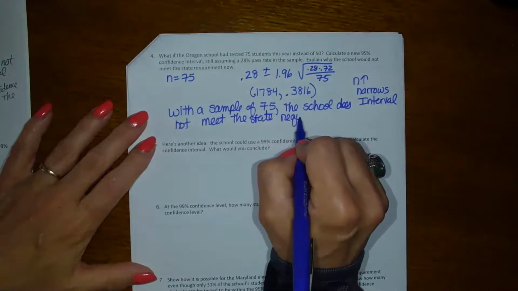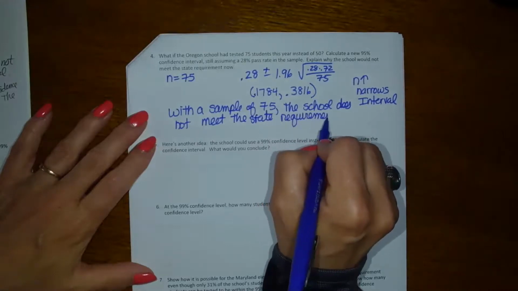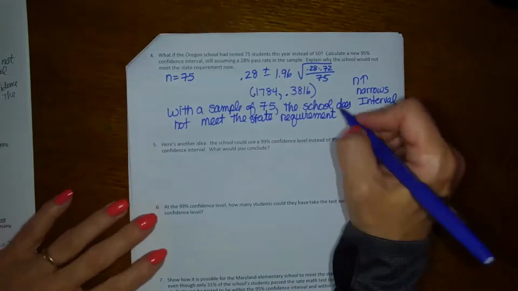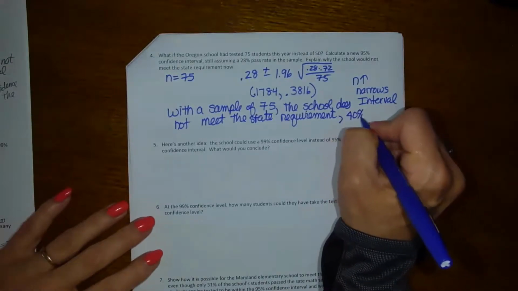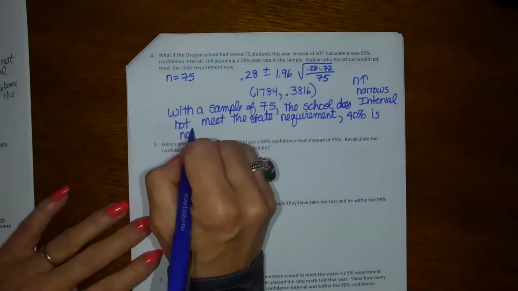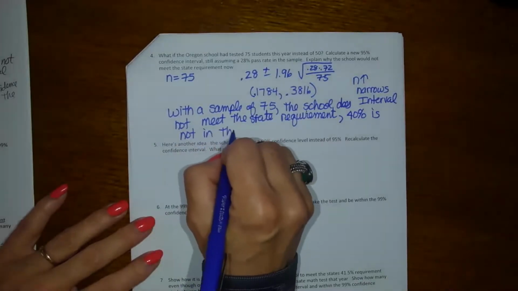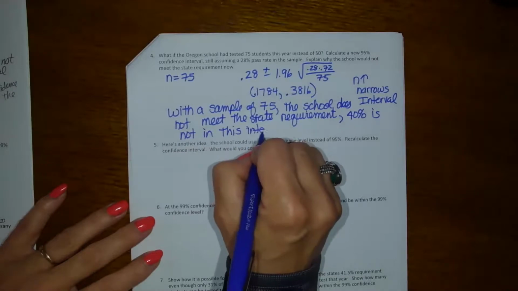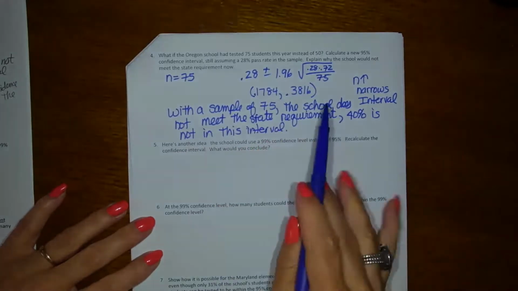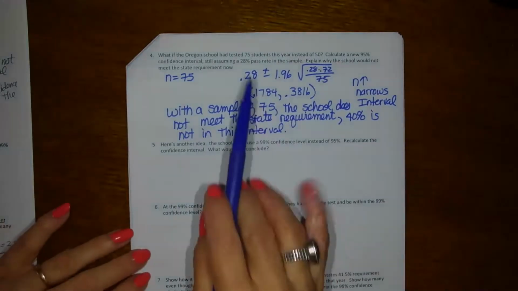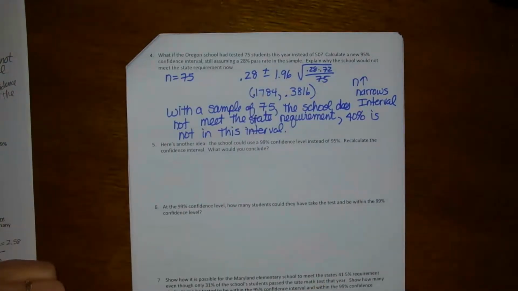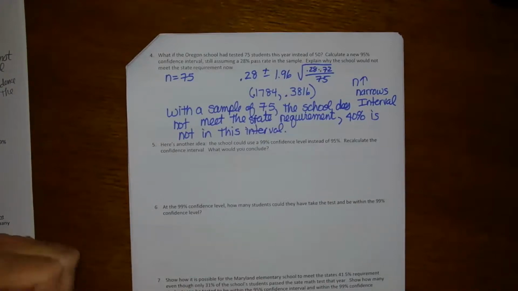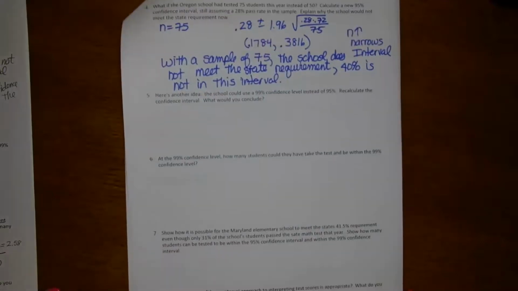Now we're failing. 40% is not in this interval. Right? We now only go up to 38. So this is 0.28. I'd have to get a better number there, right? I need a better number than 28 now. I'm going to have to get more kids to pass. So do you think it's important that our sample size is bigger? Yeah, right?